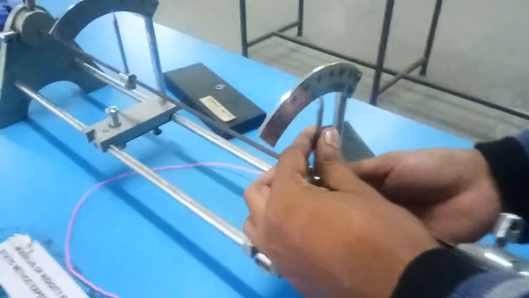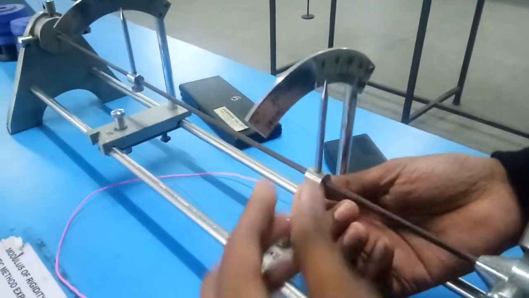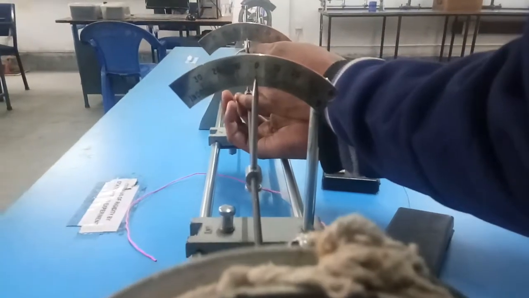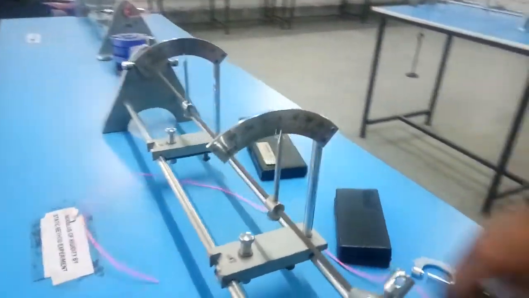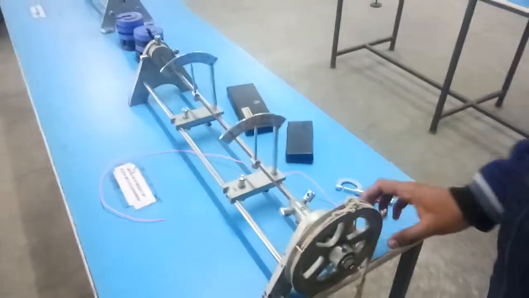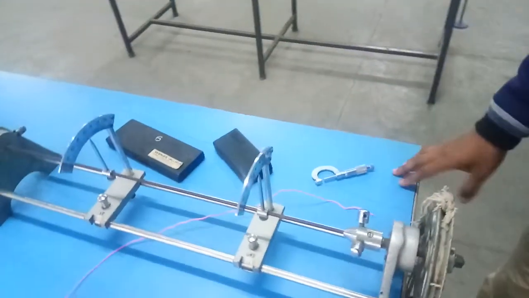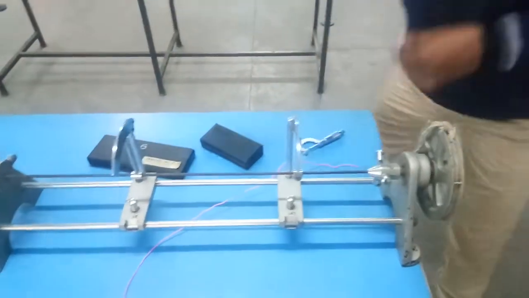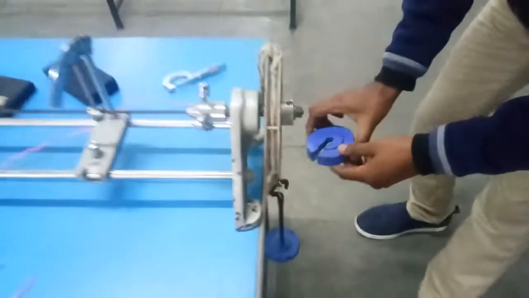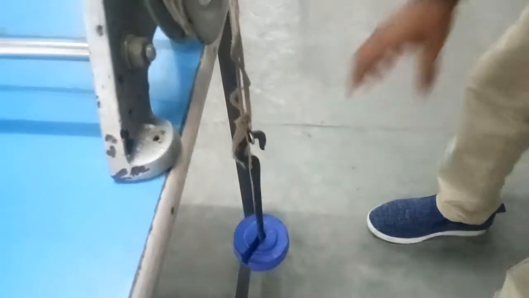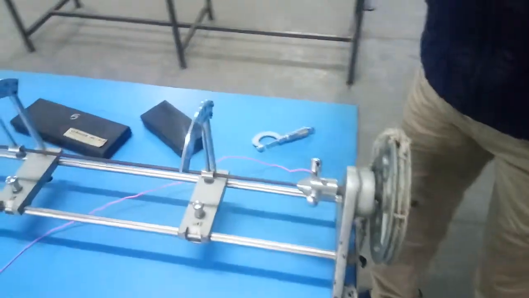Now set the pointers of the scale at the 0 0 position. See, both pointers show 0 0. In the hanger there is no load, only the hanger is there. We consider zero load to mean zero deflection. Now there are different loads. We have to take the loads one by one and very gently increase the load in the hanger. What happens when you increase the load is that there will be some deflection.